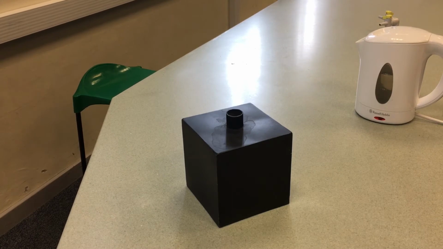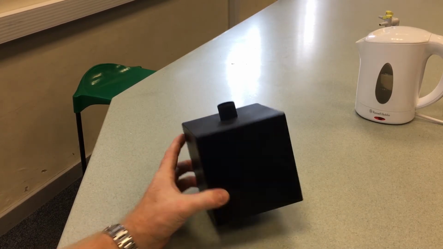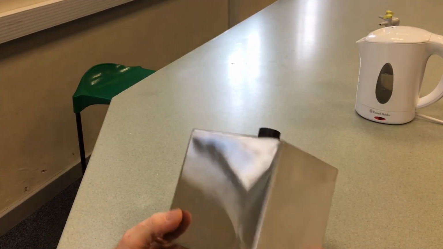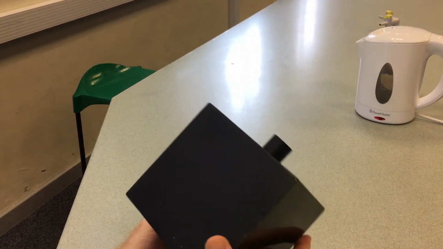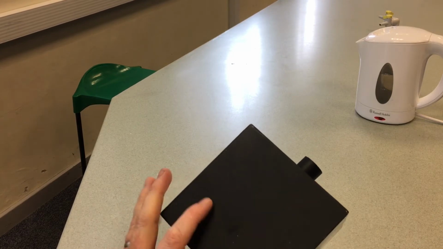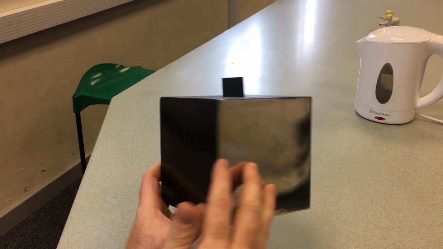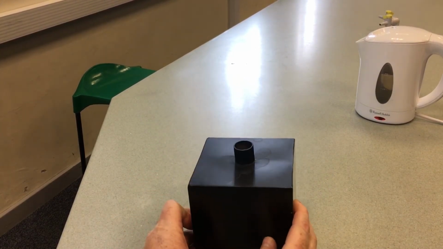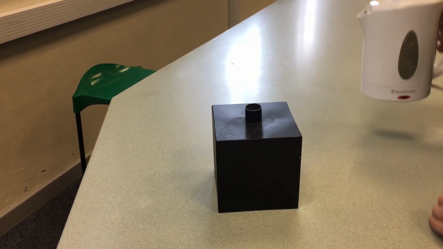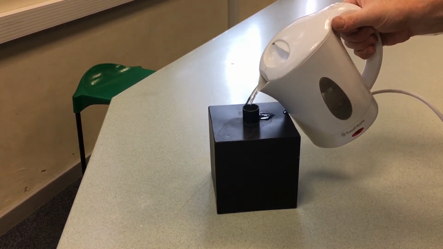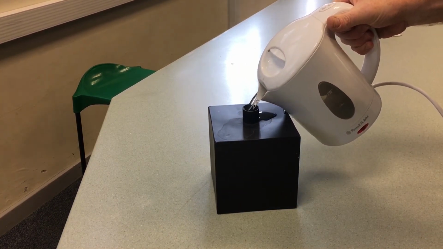Hi guys, this is a Leslie's cube. It's a metal container that has different surfaces on each face. So the 2 that I'm going to concentrate on are this one, which is a black matte finish, and this one, which is a white shiny finish. Now what I'm going to do is fill this with water that has been freshly boiled.